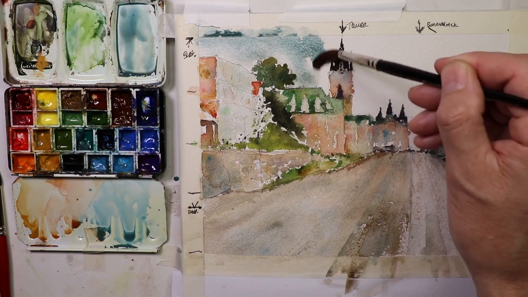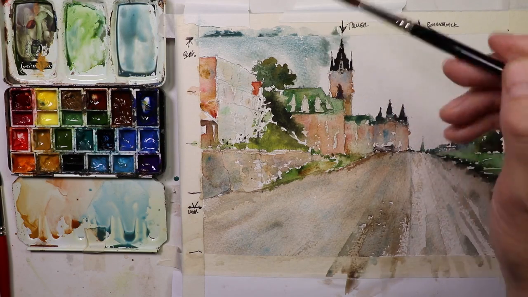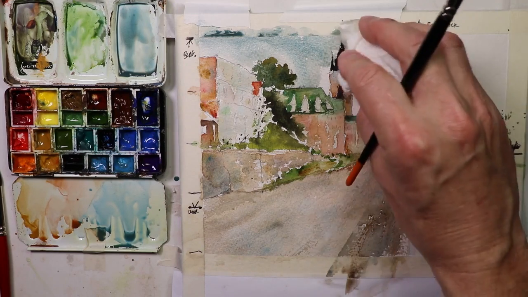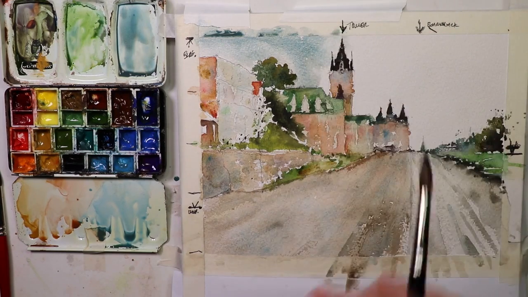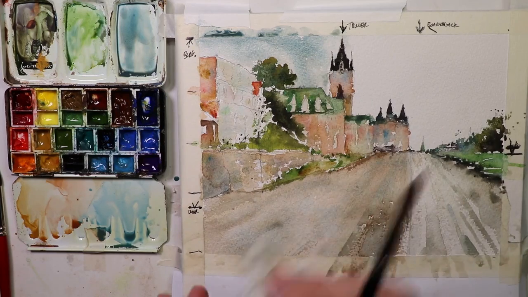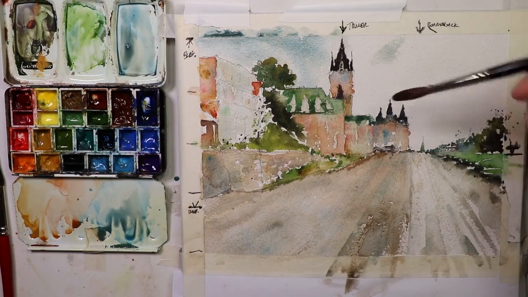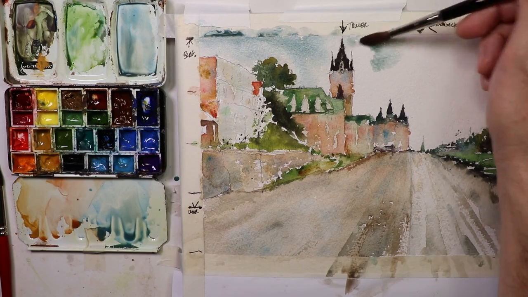And we'll put it on, and we're careful here at the spires. We're going to dab off a little bit of the paint. We don't want to have that become a problem with the water reactivating the paint there.